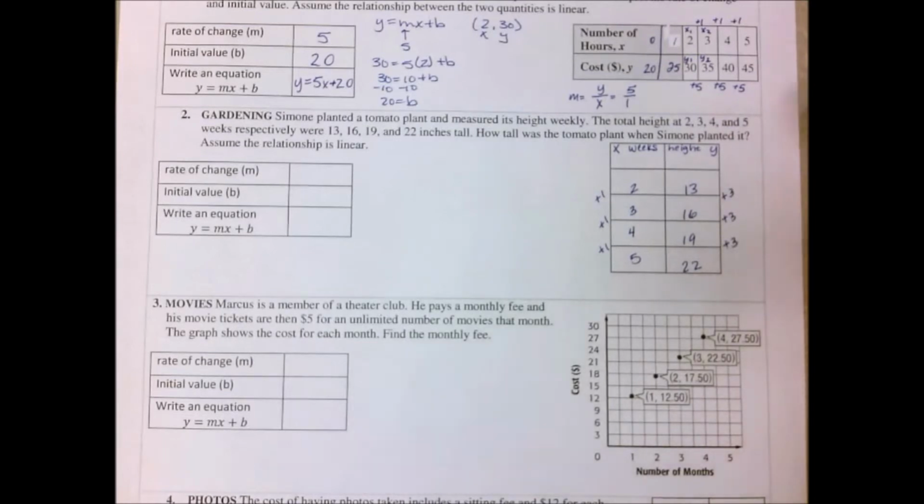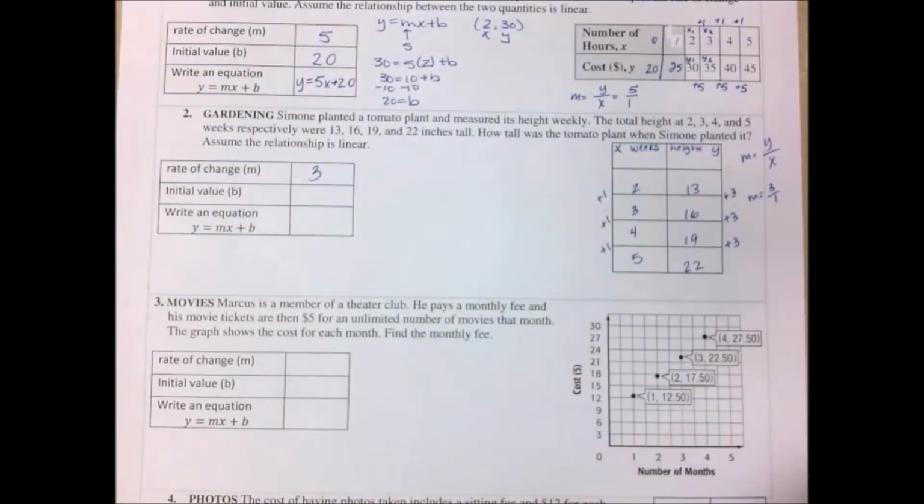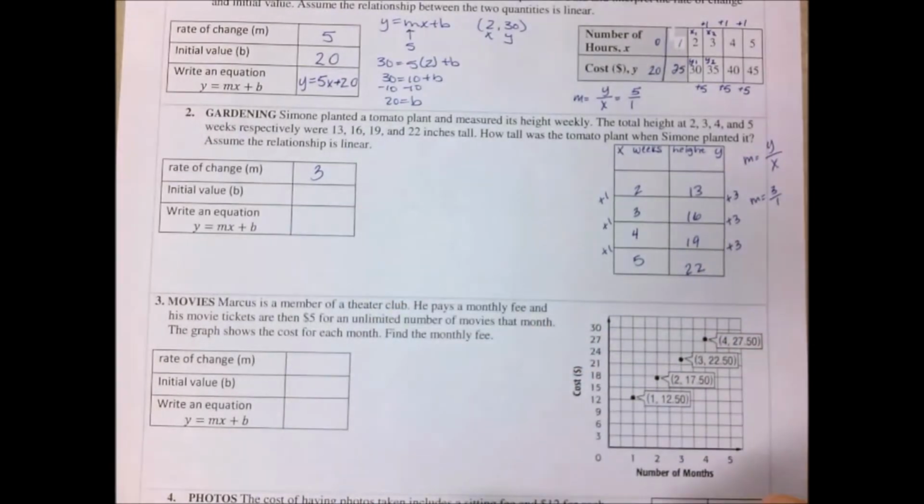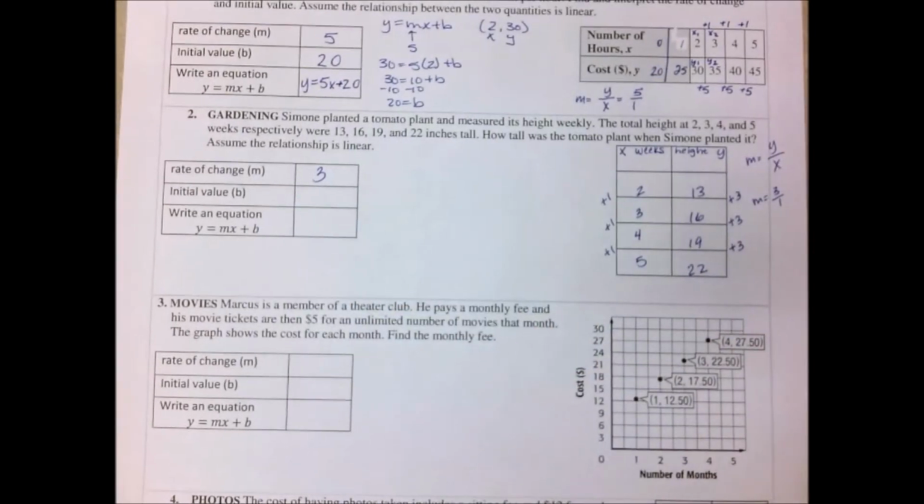Now we know that in our slope, we always get our change in y over our change in x. So in that case, we end up with a slope of 3 over 1. So that becomes our rate of change. When we're looking for how tall it was when it was planted, that means we're looking for the initial value, or the y-intercept. A couple different ways that I could find that.